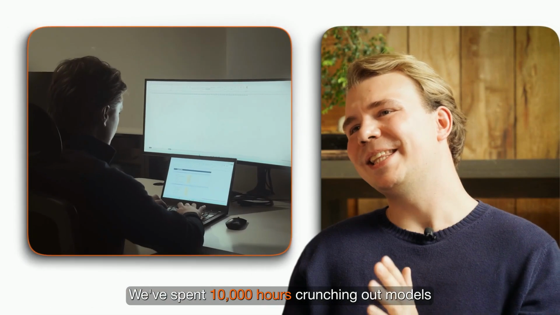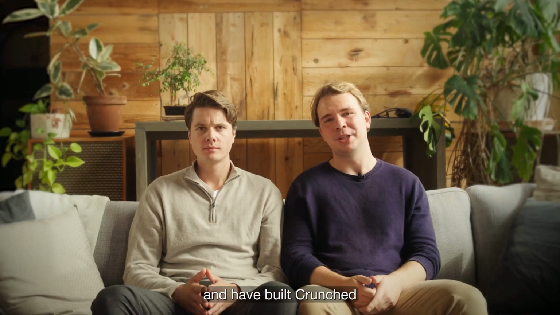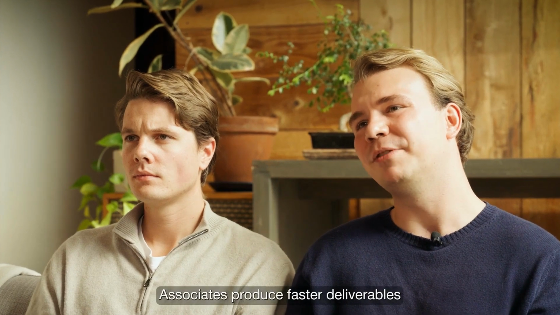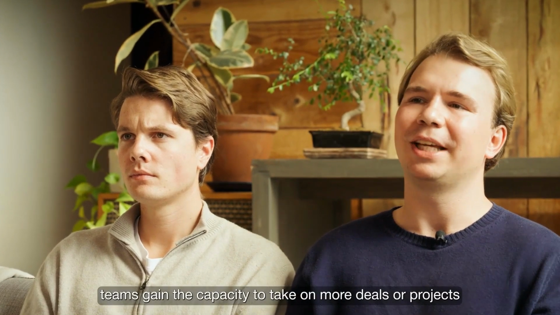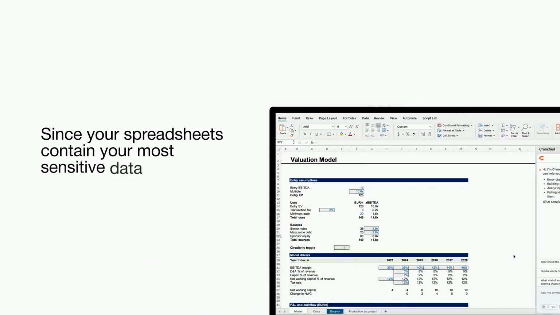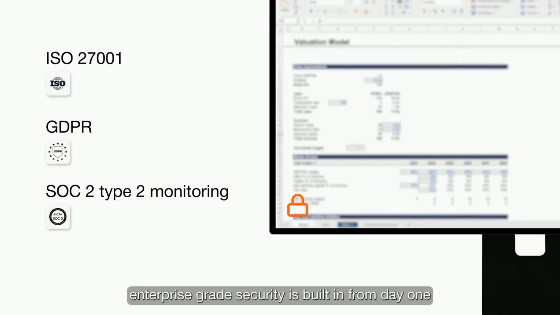We've spent 10,000 hours crunching out models in consulting and finance ourselves, and have built Crunch on a proprietary database of real-world modeling best practices. Associates produce faster deliverables, teams gain the capacity to take on more deals or projects, and partners trust the output. And since your spreadsheets contain your most sensitive data, enterprise-grade security is built in from day one.